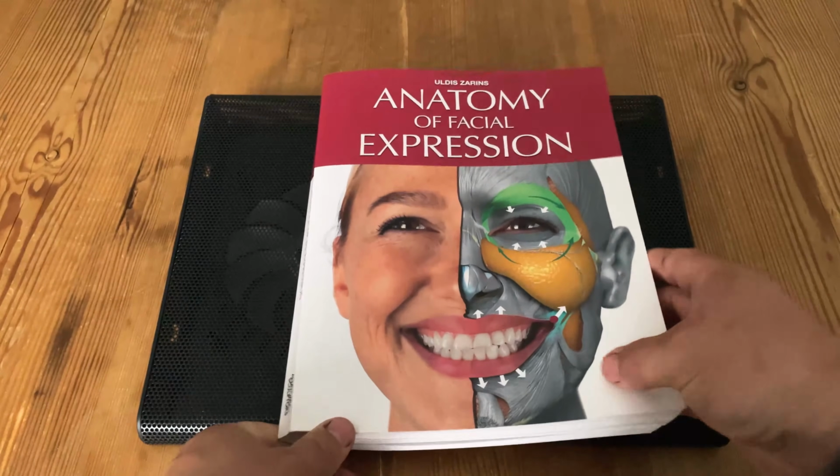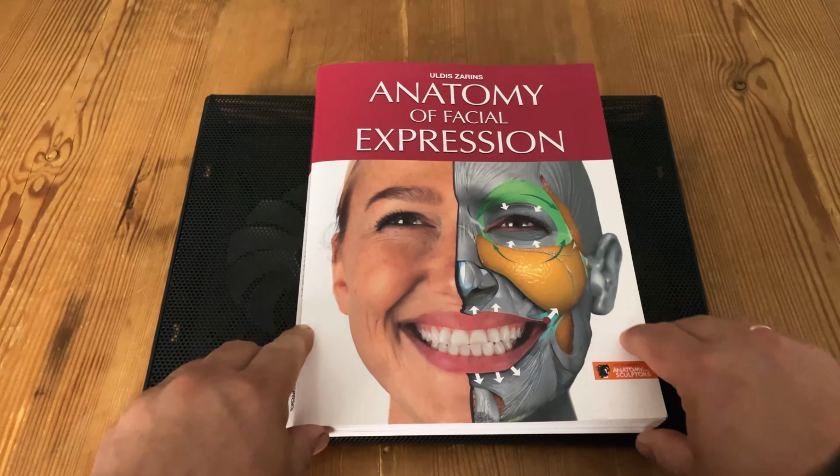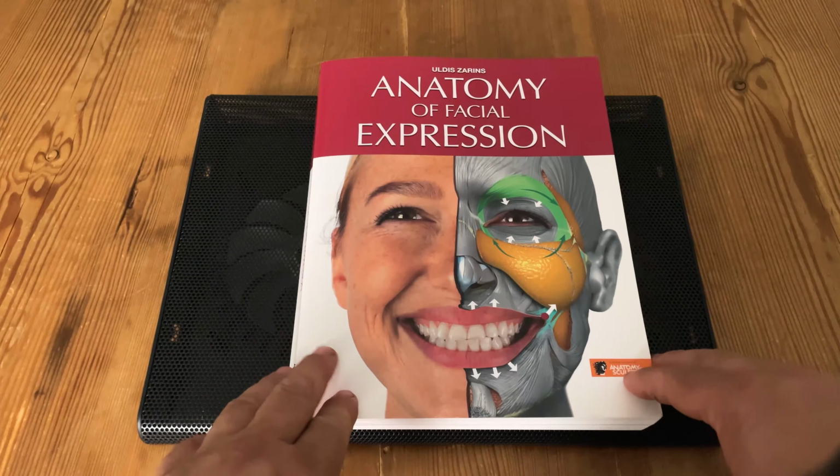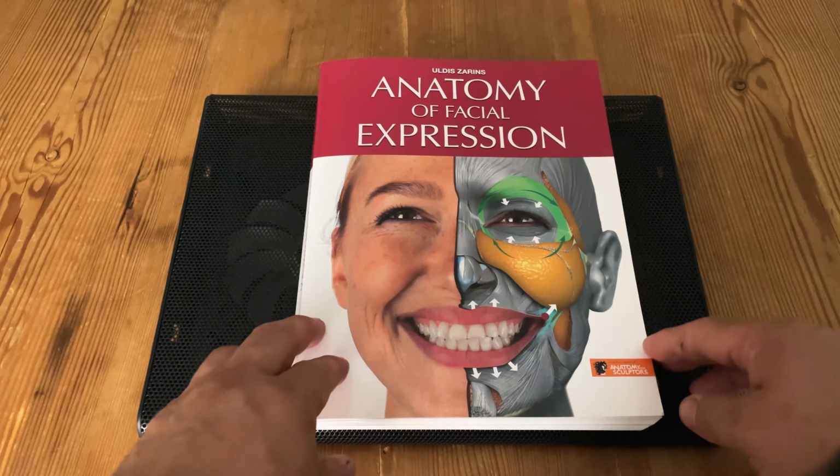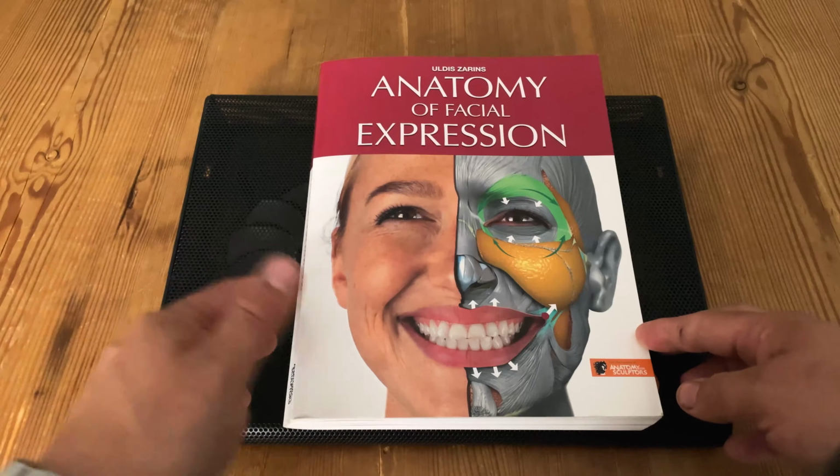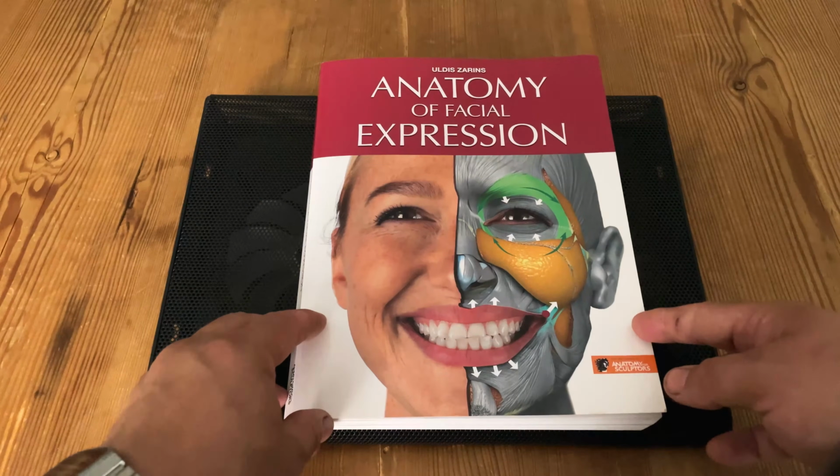This is a book mostly for artists, but it can also be used by animators and 3D artists, and also plastic surgeons to explain things to the patients, for instance.